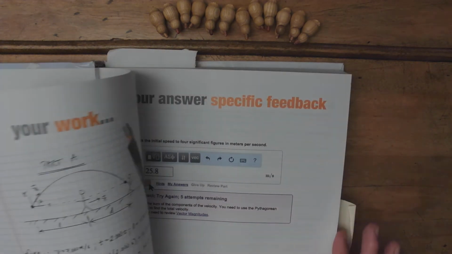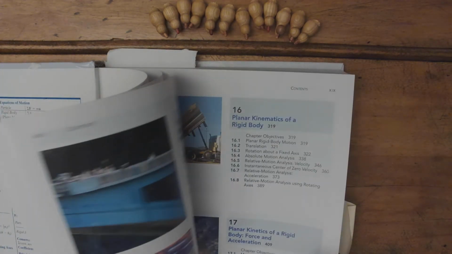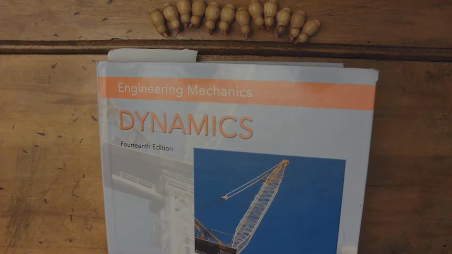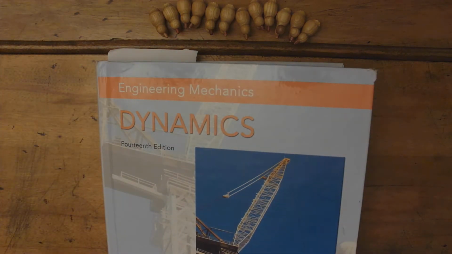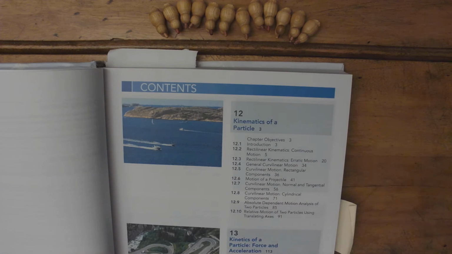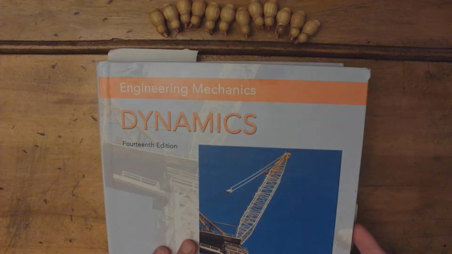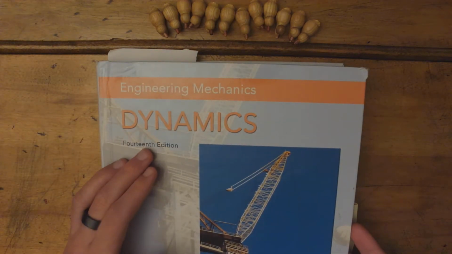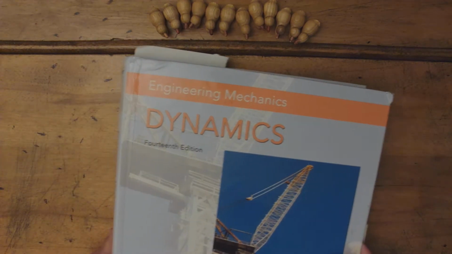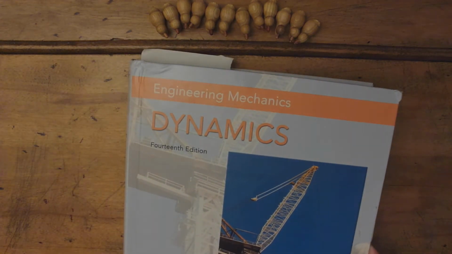Let's take a look at Chapter 12, which is the first chapter in this textbook. If you use the statics textbook by the same author, that left off in Chapter 11, so this is a continuation of that. And you also may have purchased a textbook for statics that contains statics and dynamics. So there's a textbook that's about twice as thick as this one that is statics and dynamics all in the same textbook.